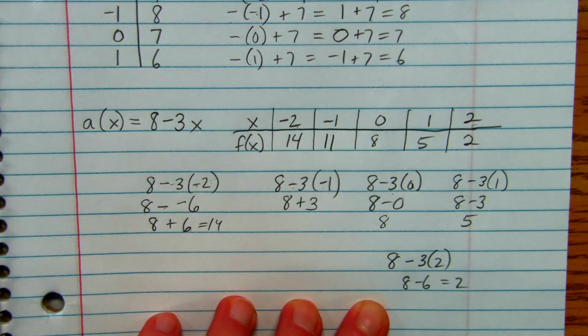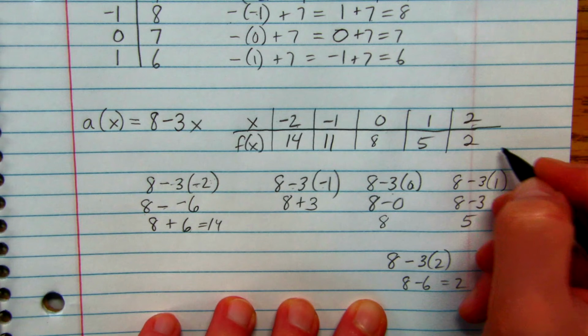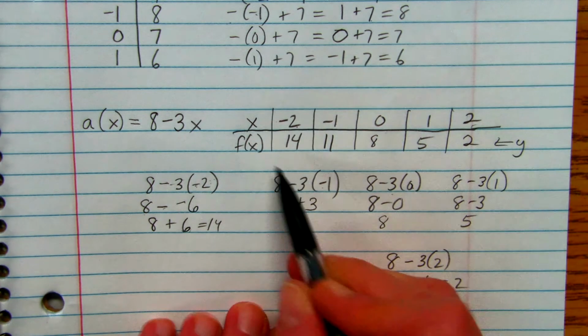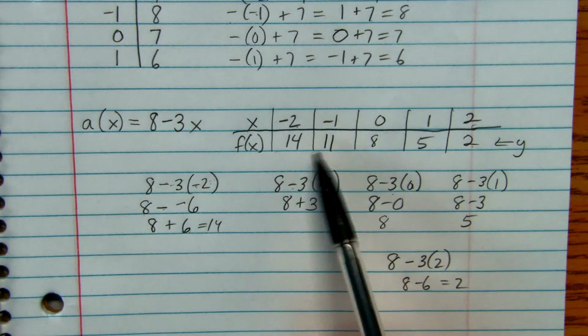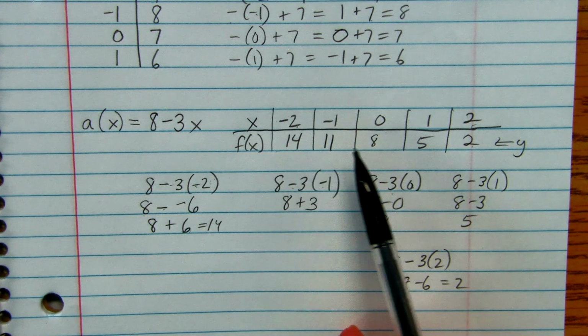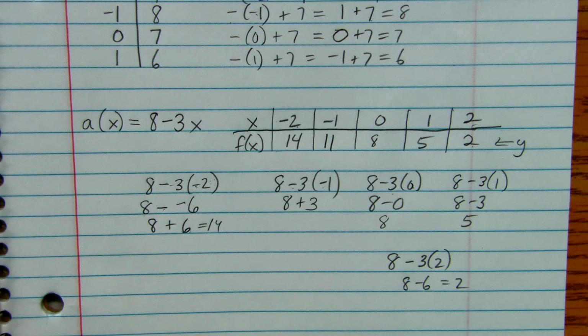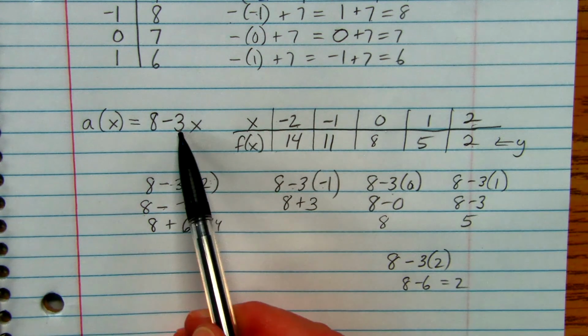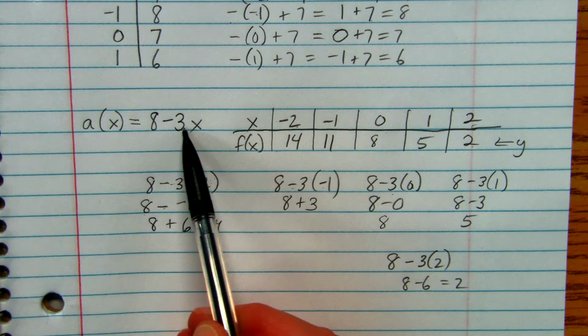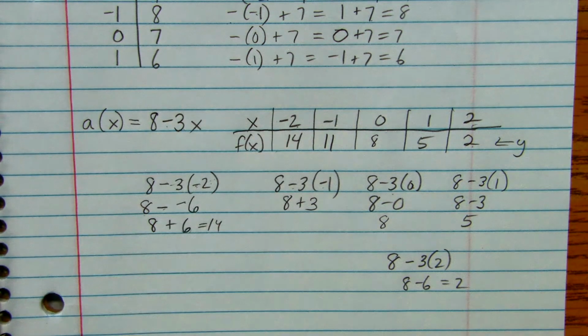Good. So remember that these are just y values. All of this is your range. It's your outputs. Do you notice any patterns for the f of x part of the table? The pattern is -3. Yeah, it's going down 3 every time. So if we look at our equation, that makes sense. Because we're taking x times 3 and we're subtracting it from that starting number. Okay, so this is what you guys are going to do on today's assignment.